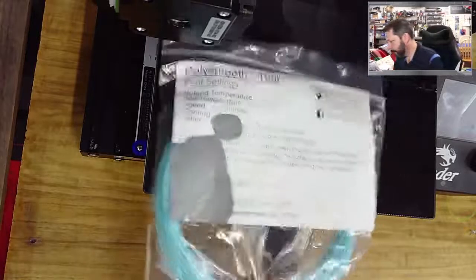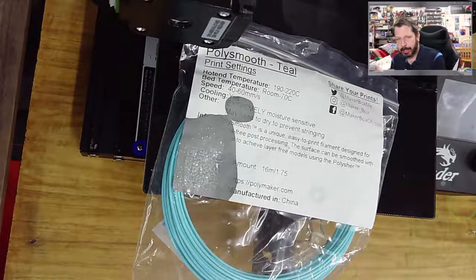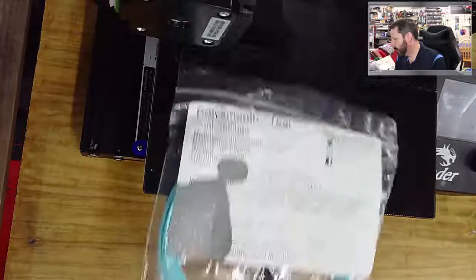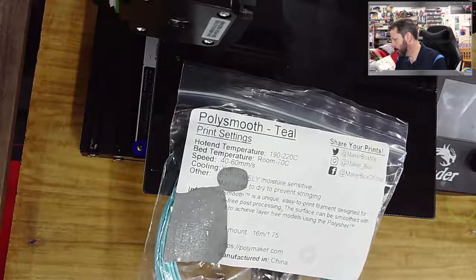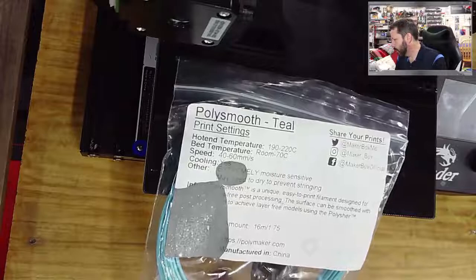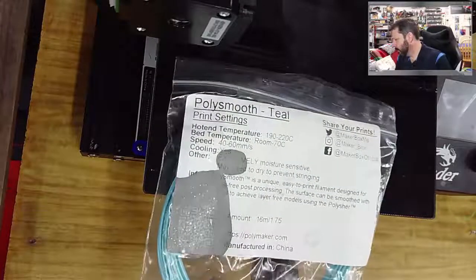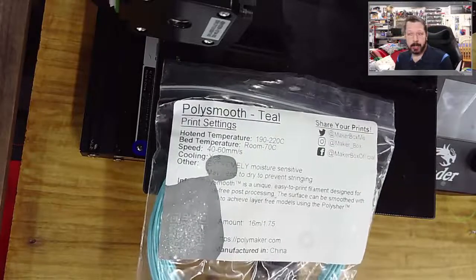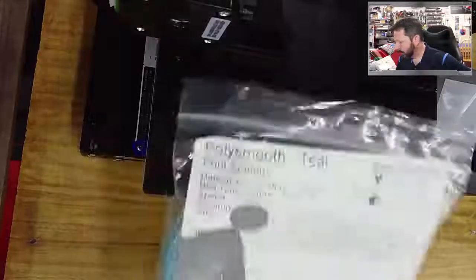So if you want to print PLA, but you want it to be smooth and shiny, then this stuff from Polysmooth, or well, what's the name of the company? Polymaker, I think. Yeah, polymaker.com. Polysmooth from Polymaker can be an option where you don't have to try and print the ABS stuff. So that's good.